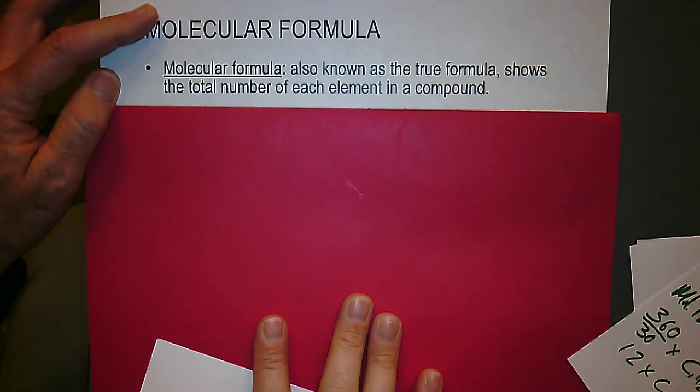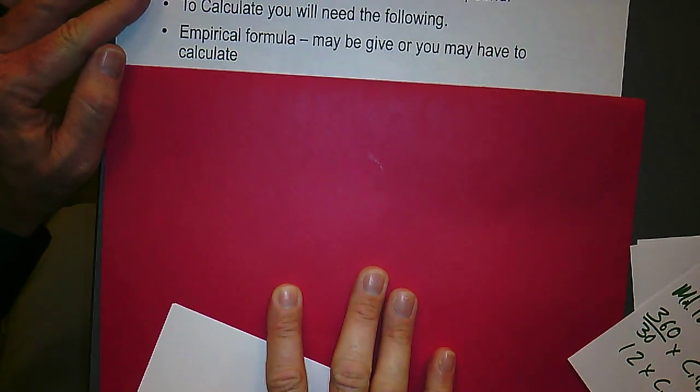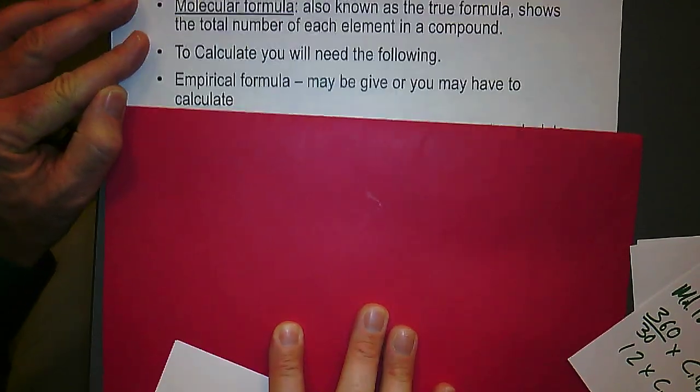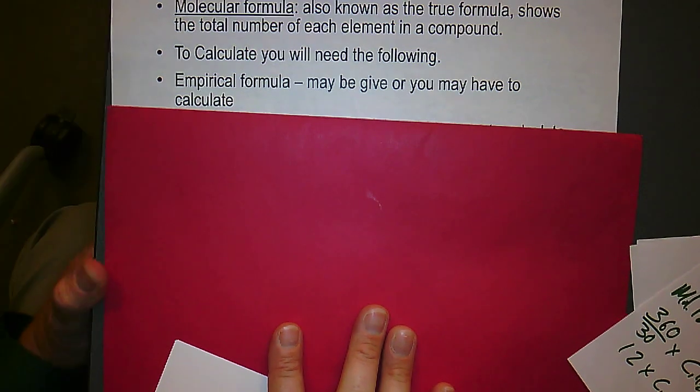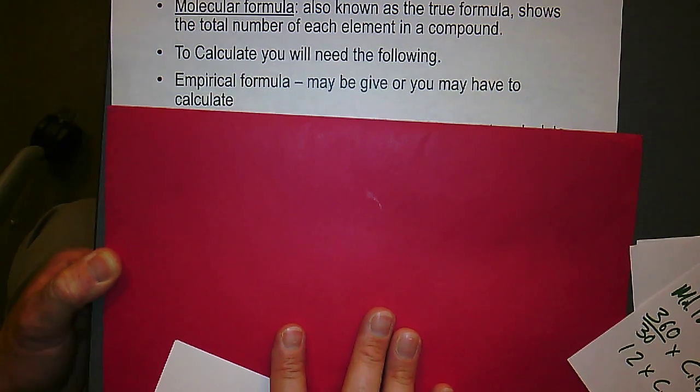All right, now, in order to calculate, you don't need to necessarily write this line. In order to calculate, you will need the empirical formula, okay, which may or may not be given. The easier version, they give you the empirical formula. The harder version, and again, it's not harder because we learned how to do it, but it's just a little longer.